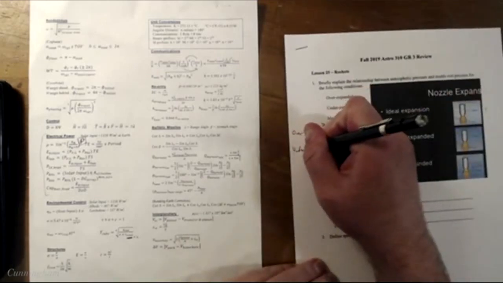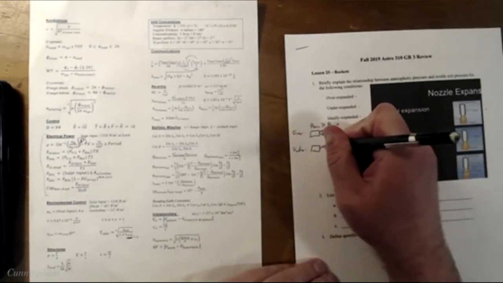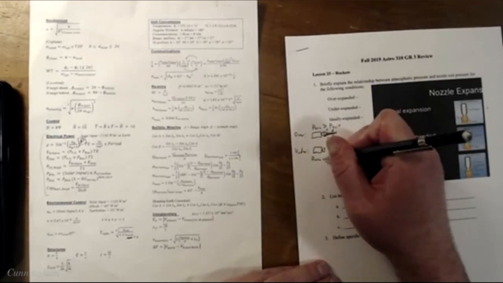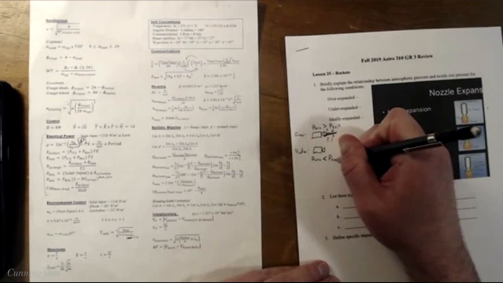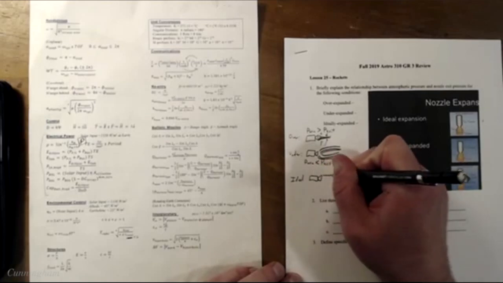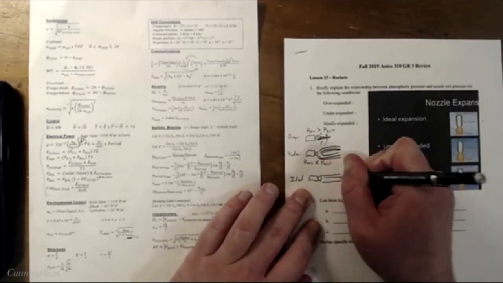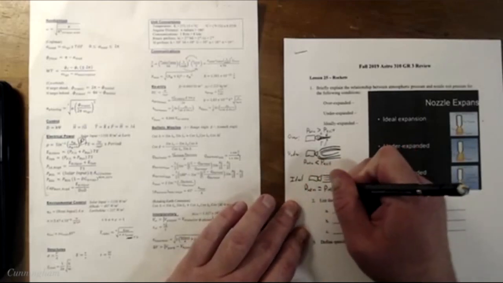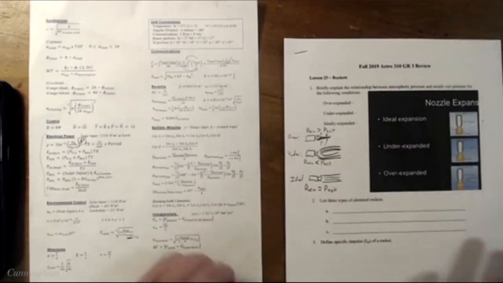Contrast that with underexpanded. That's where the pressure of the atmosphere is not enough to really shape it very much, and you do get this kind of plume that goes out to each side like this. So that's underexpanded, weirdly enough. And then ideal is what we search for and strive for. It's where you have no squish and no plume, and the atmospheric pressure is just balanced with the exit pressure. So that's what those really look like.